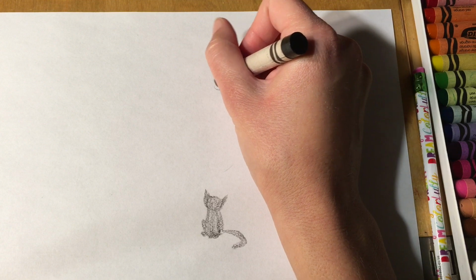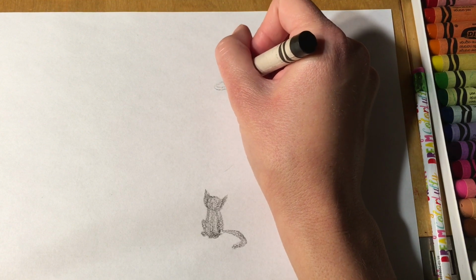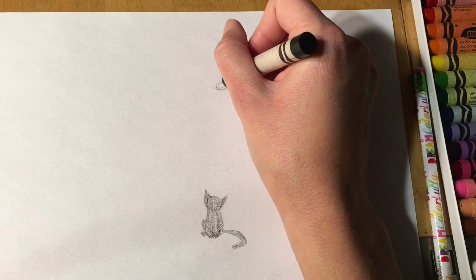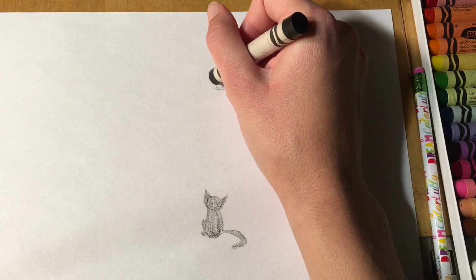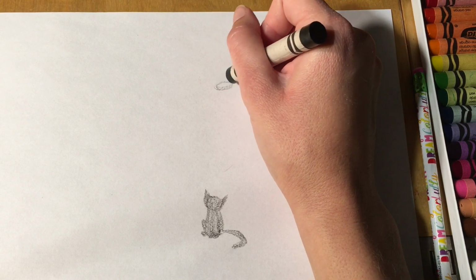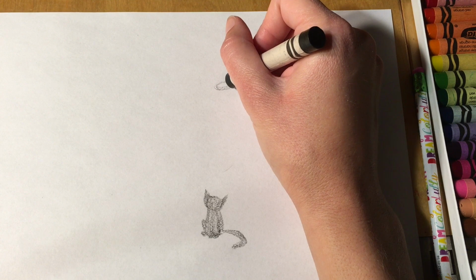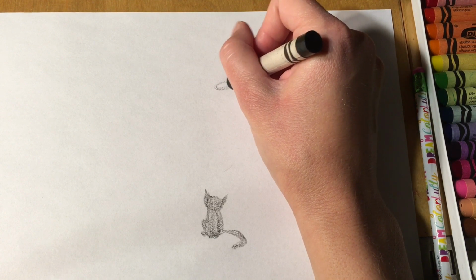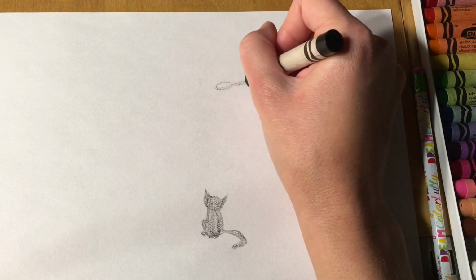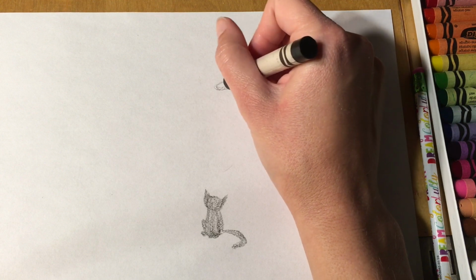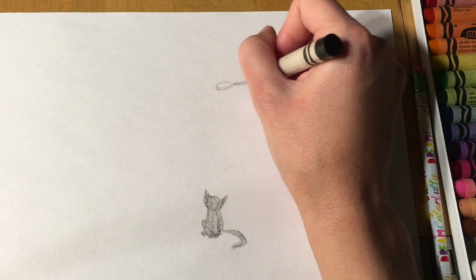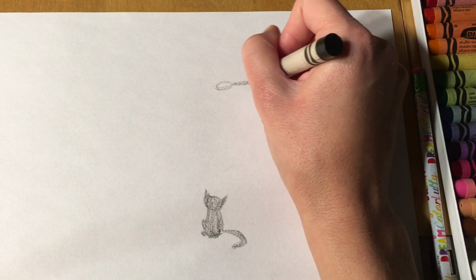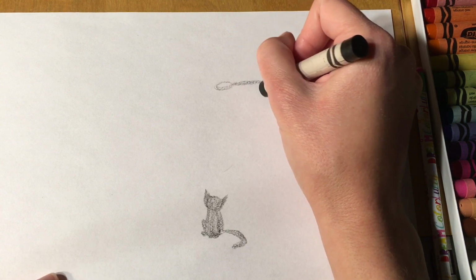So I'm just using my black crayon this time. I'm not gonna add any of my other colors because I really want to get a sense of how I can use value with just grayscale. So I can really practice different values. Still going really light with my street light here.